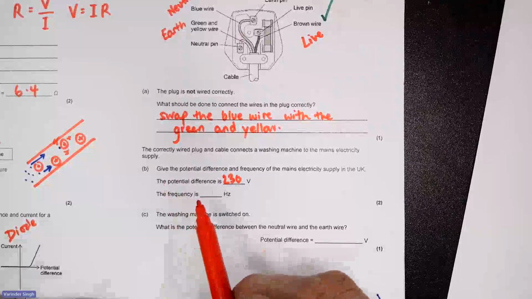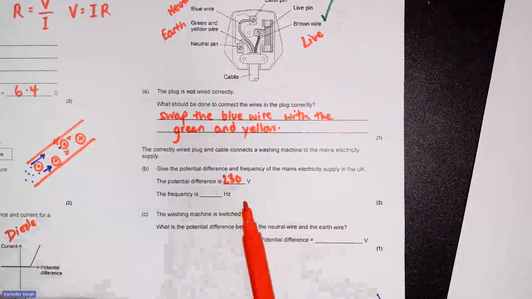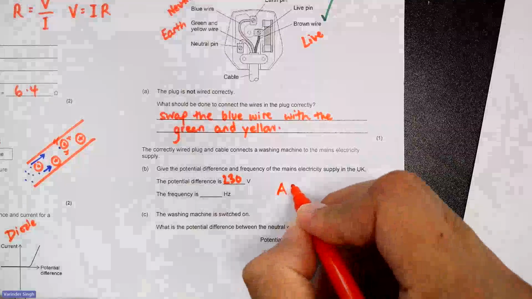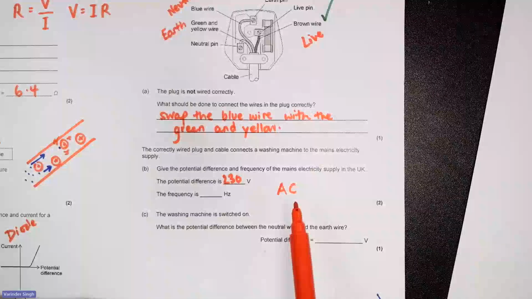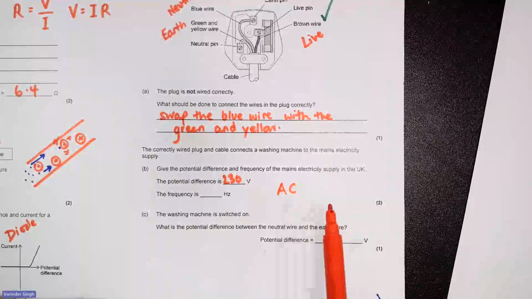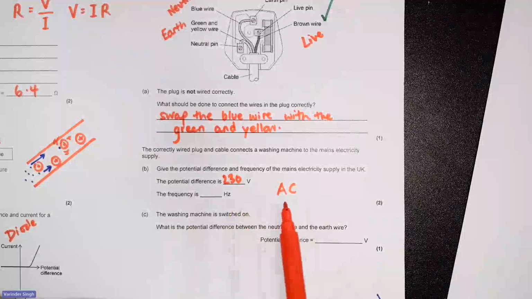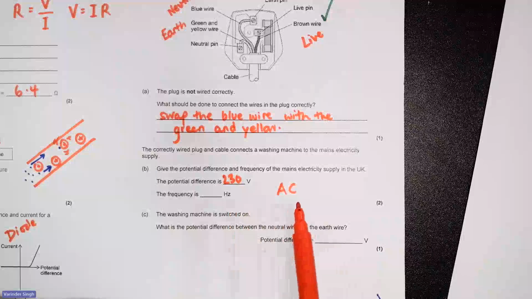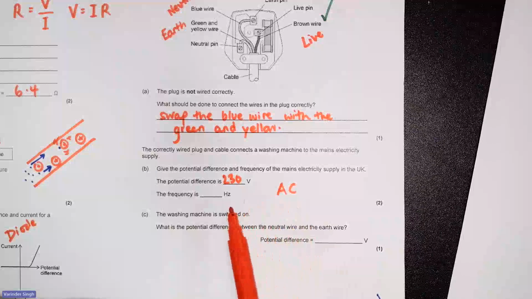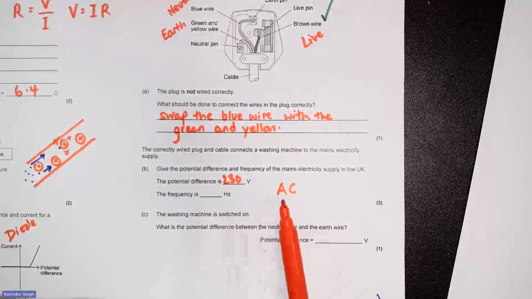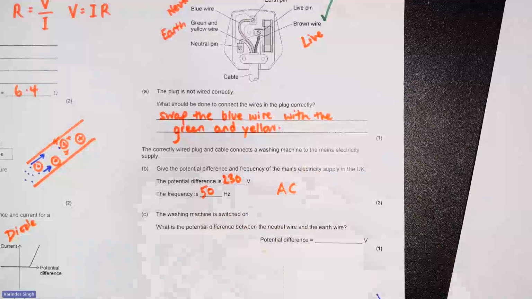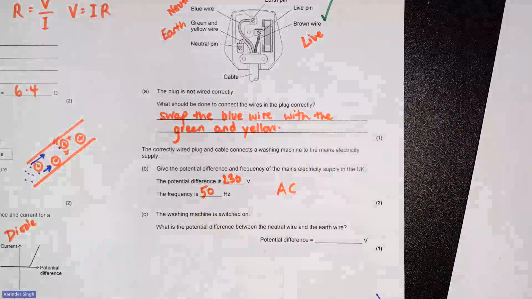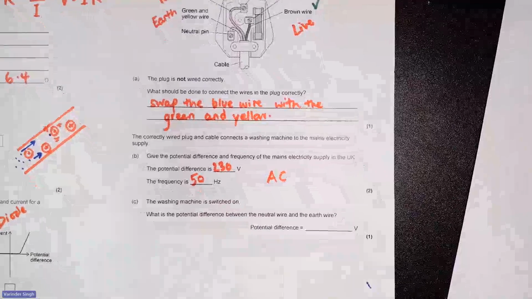The frequency, as mains electricity provides AC electricity, so alternating current, is just the rate at which the electrons move forwards and backwards, because this is what alternating current is. And in the UK, the frequency of the mains electricity, the frequency of the AC electricity, is 50 hertz. 50 hertz.